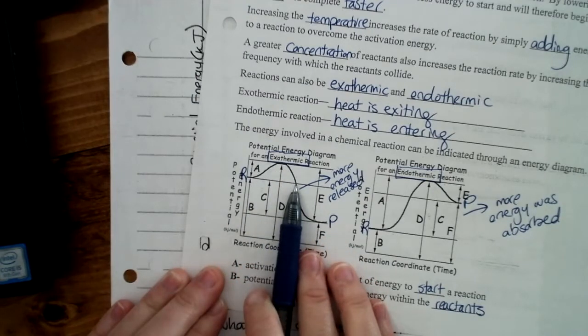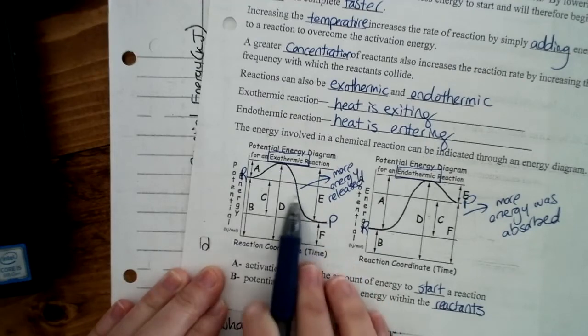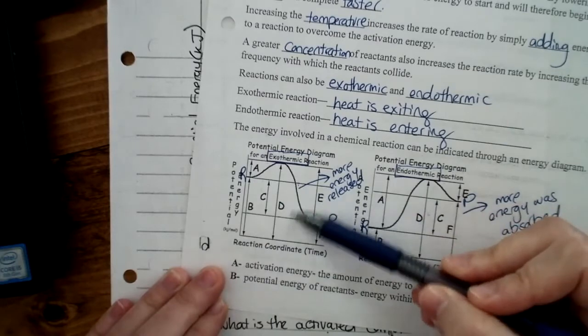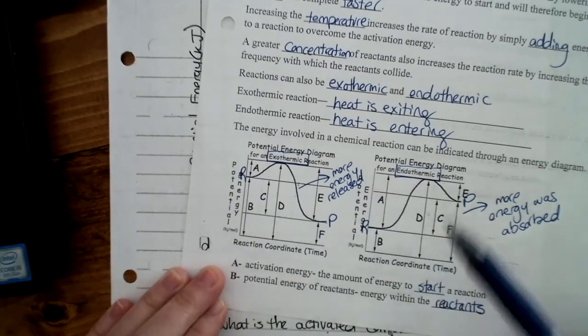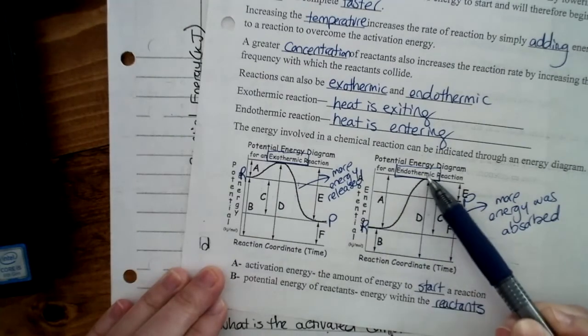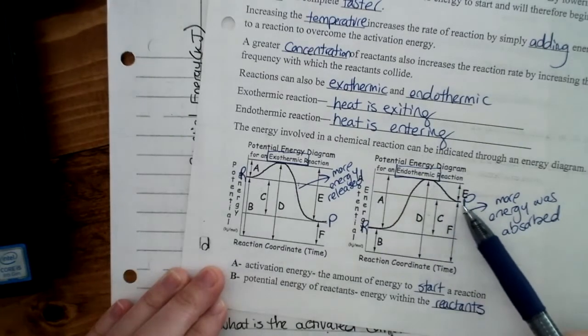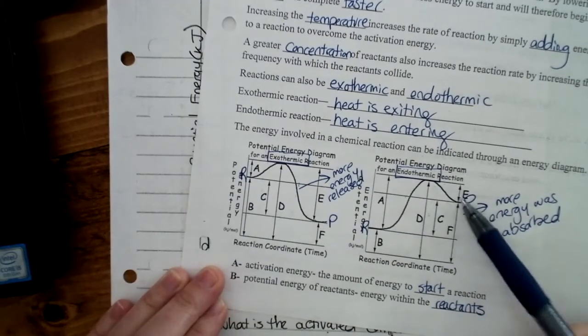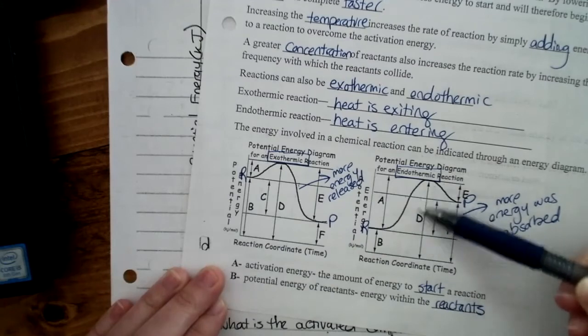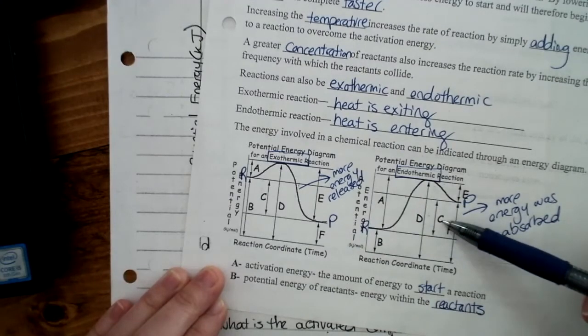So the net amount of energy, in this case, lost by the reaction, is from here to here, and that is C. If you look at the second diagram, this amount was gained, and this amount was lost. So from here to here, this cancels out. So the net amount, in this case, gained, is letter C, or the heat of reaction.